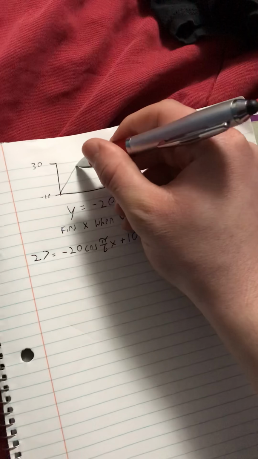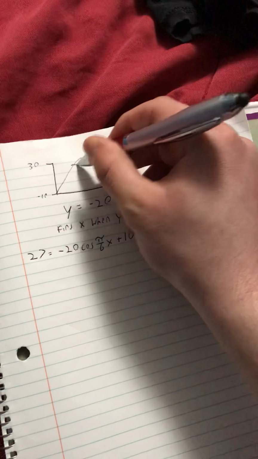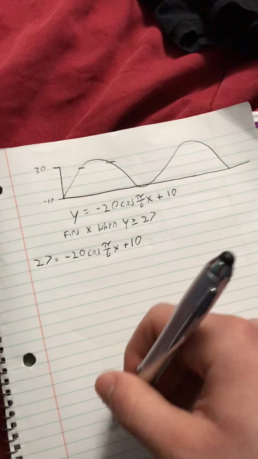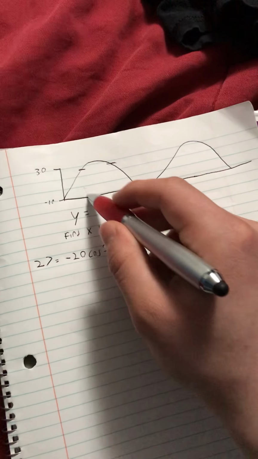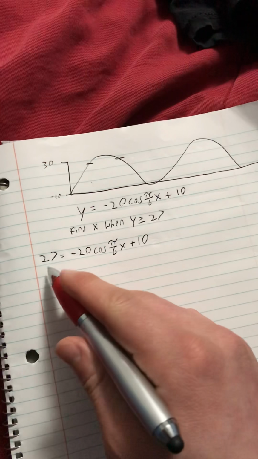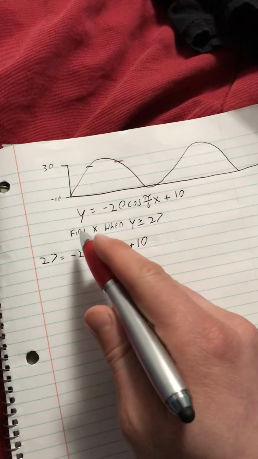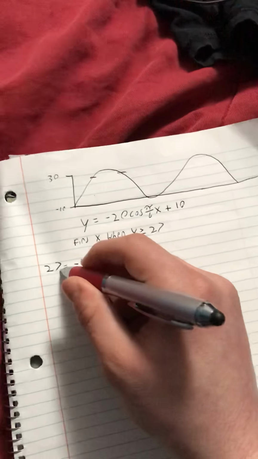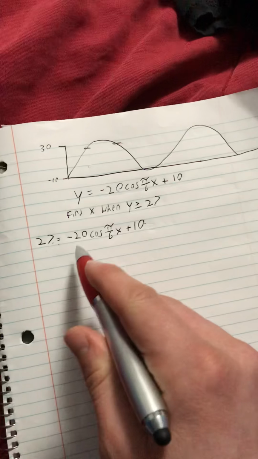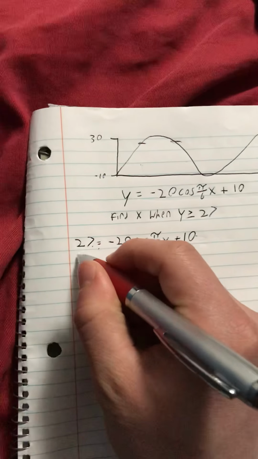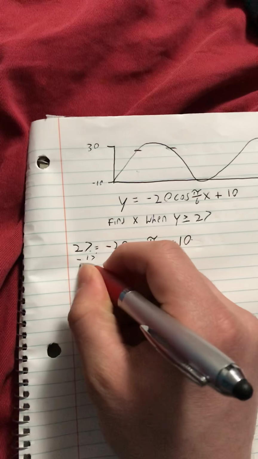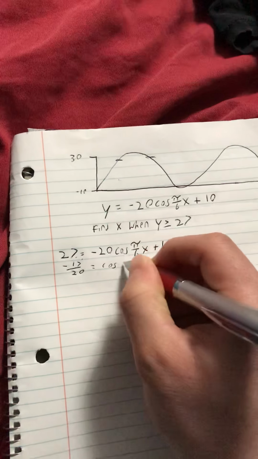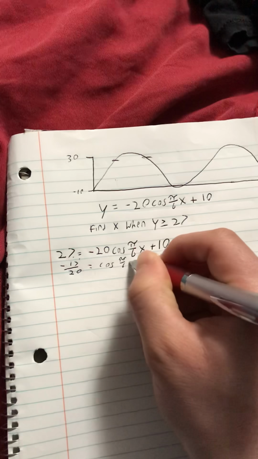You can imagine, without even using numbers, it'd probably be somewhere around here if y has to be greater than 27, which is our value that we're using. So it'll be an interval, of course. I already got started here, so you want to substitute y with 27. Then you want to bring the 10 over, so it'll give you 17. You want to divide that by negative 20, so you should get negative 17 over 20. Then you'll get cos pi over 6 x.